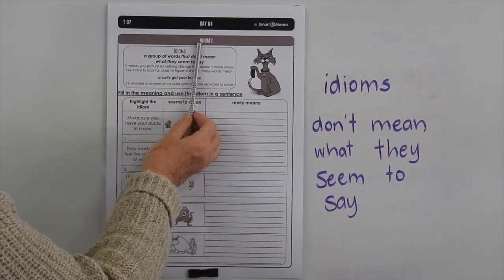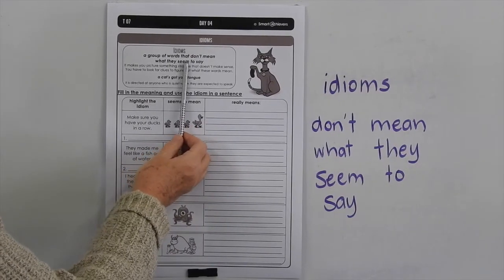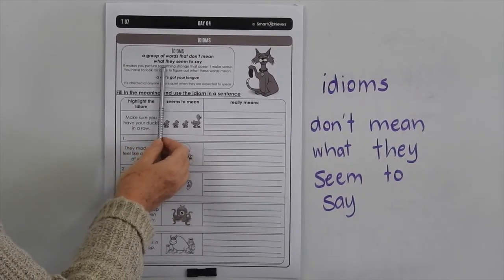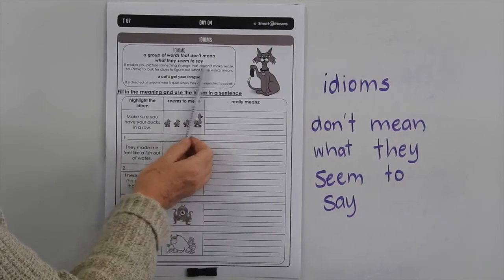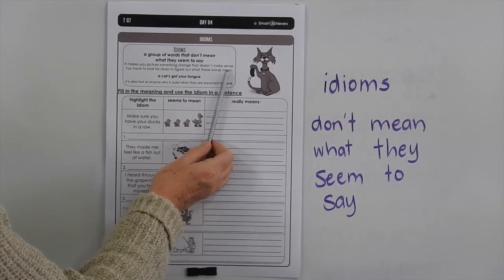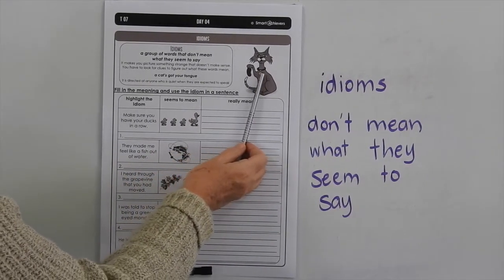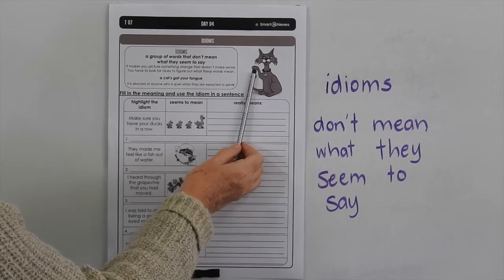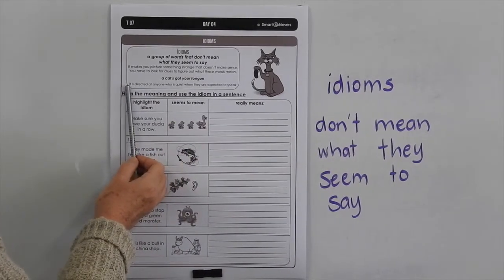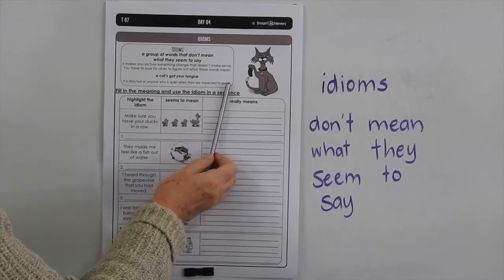Today's day 4 is on idioms, and idioms are a group of words that don't mean what they seem to say. It makes you picture something strange that doesn't make sense. You have to look for clues to figure out what these words mean. So as an example, we've got, a cat's got your tongue. So no, a cat doesn't have your tongue. What we're really saying is it's directed at anyone who is quiet when they're expected to speak.